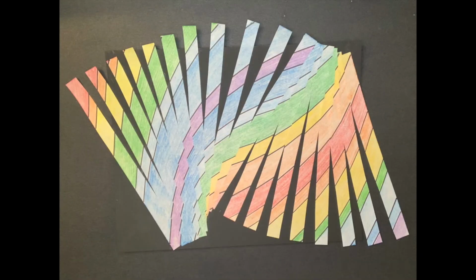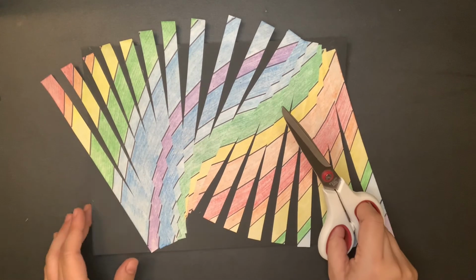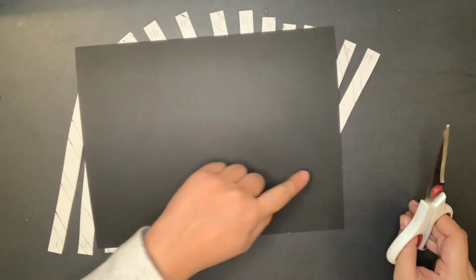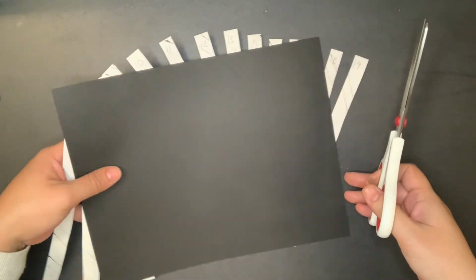When you are done, rotate your work. You could leave everything as is, but what I ended up doing was turning my work over and trimming off all the excess paper that was off of the cardstock. Follow along with me if you would like to do this step as well.